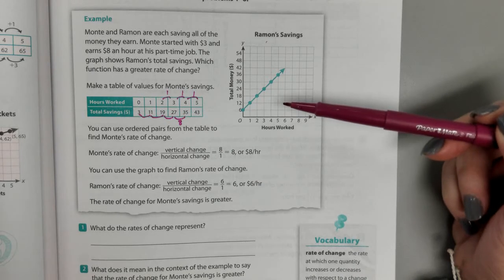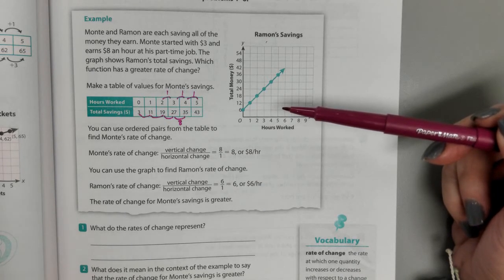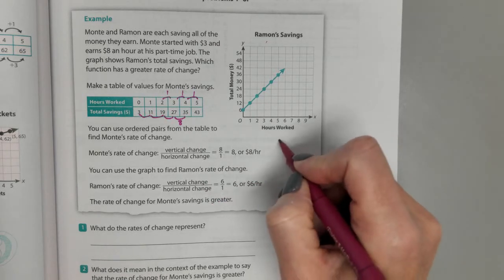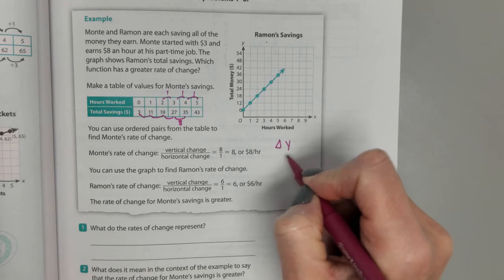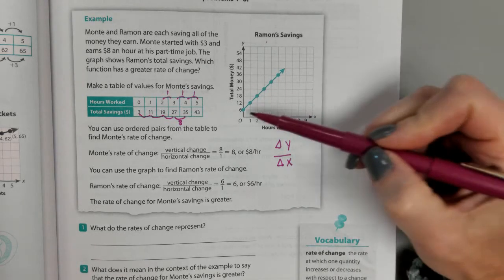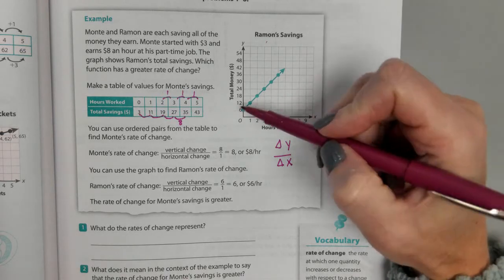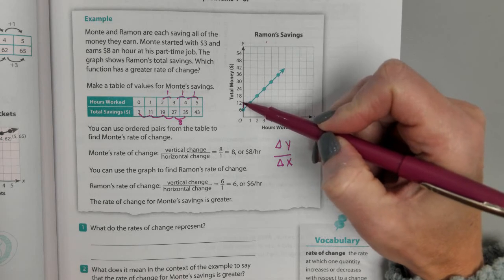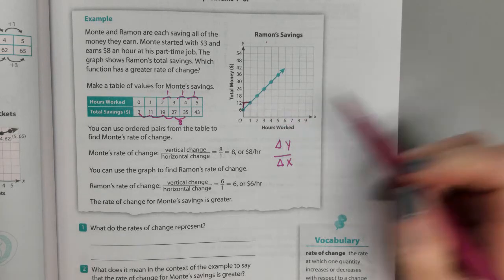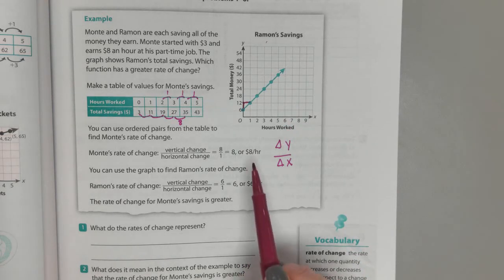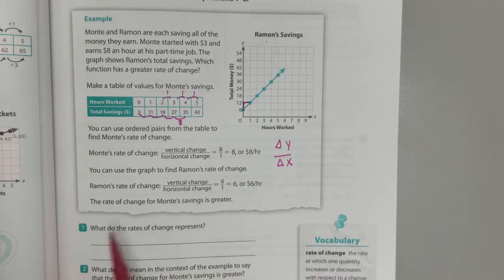All right, it says that you can use the graph to find Ramon's rate of change. So we're still looking at vertical change over horizontal change. Remember, we can also write that as delta Y over delta X. So any 2 points, we can check it. I'll just go from here to here. But if we go up 1 unit, that's 6, and then over 1, okay, that's 1 hour worked, so $6 per hour, where Monty was making $8 an hour. So it says the rate of change for Monty's savings is greater.